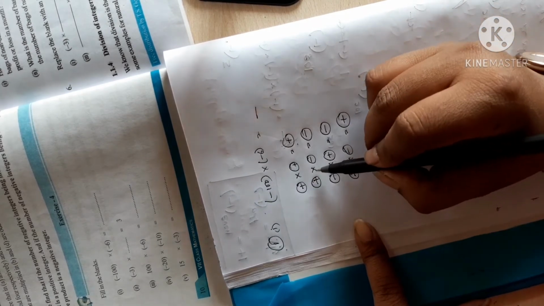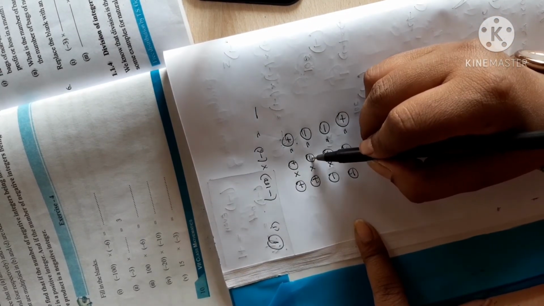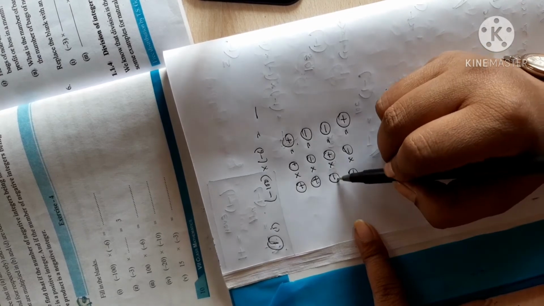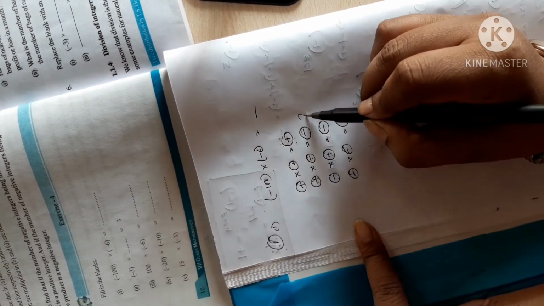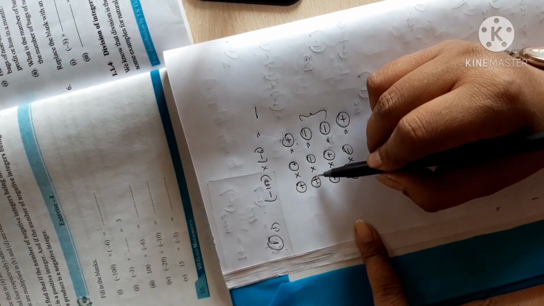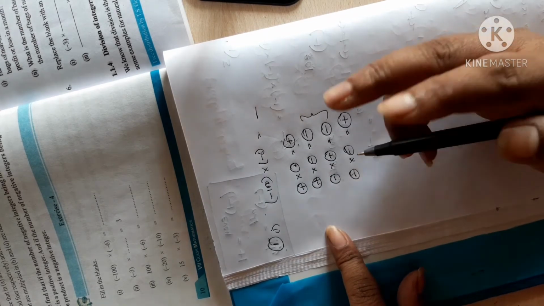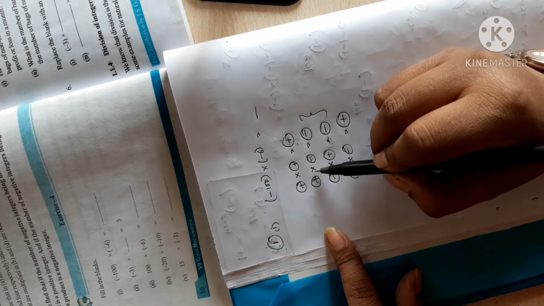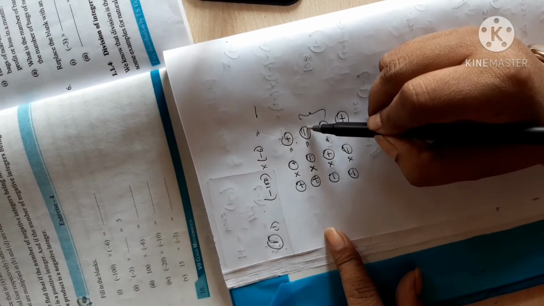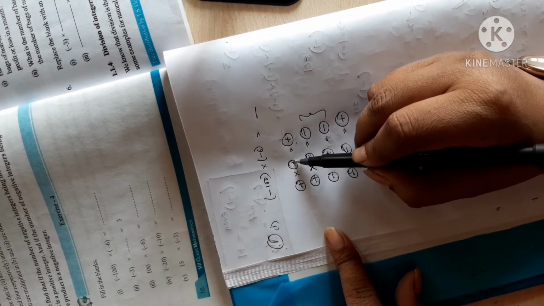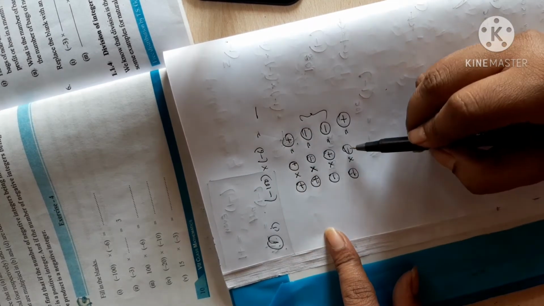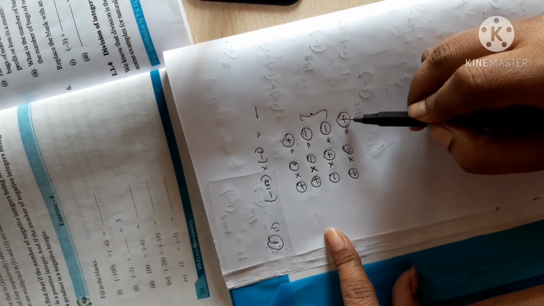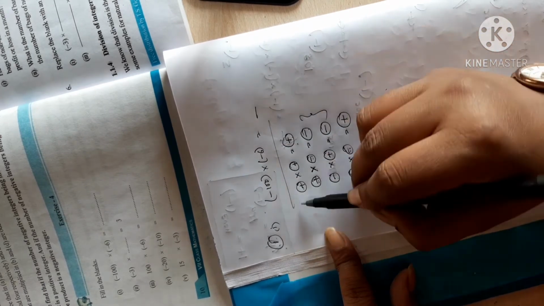So when you are multiplying one positive and one negative, you'll get a negative answer. If both are positive, you'll get positive. If both are negative, you'll also get positive. So you should learn this.